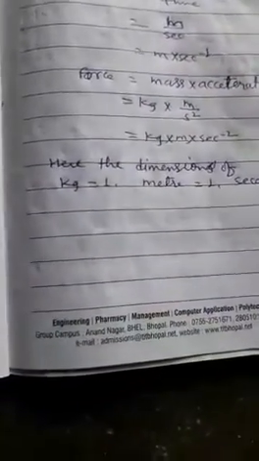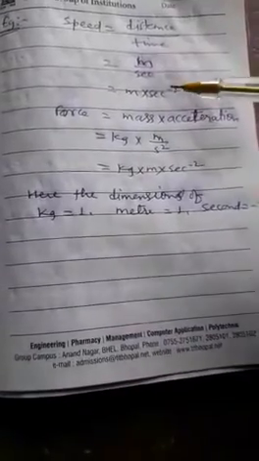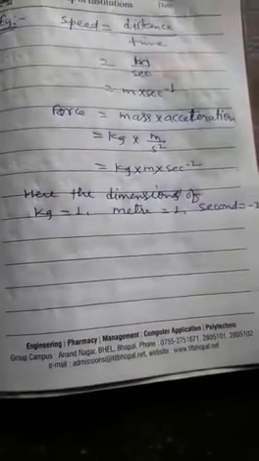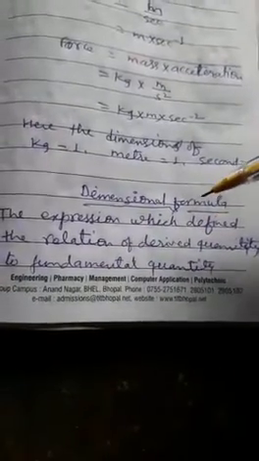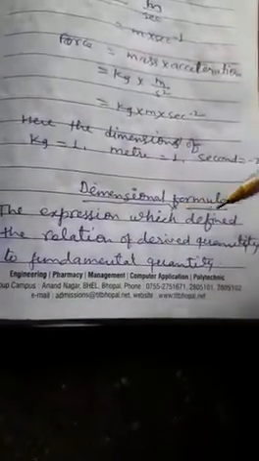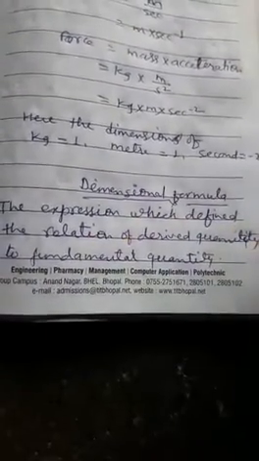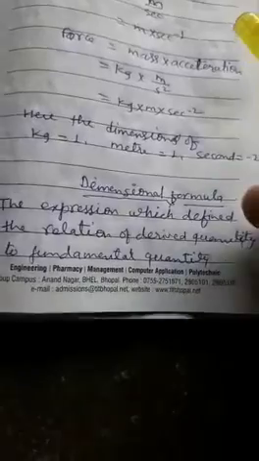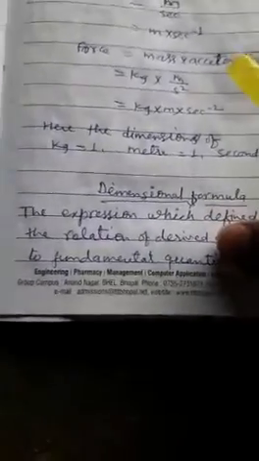And so, my dear students, our next topic is dimension formula. So dimension formula, guys, is the expression which defines the relation of a derived quantity to the fundamental quantities with the suitable dimensions, and it is known as a dimensional formula.